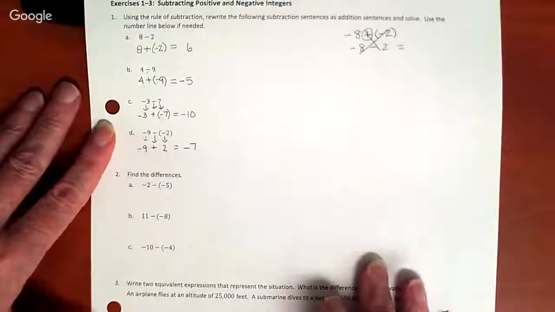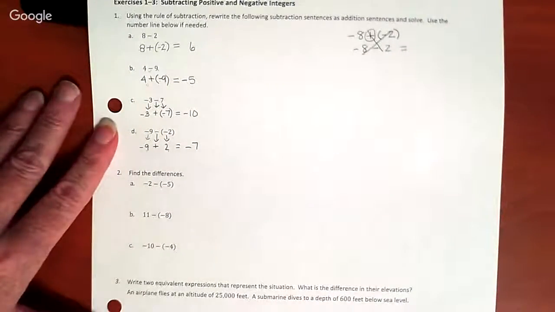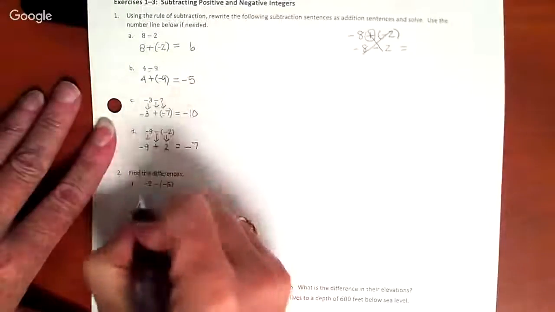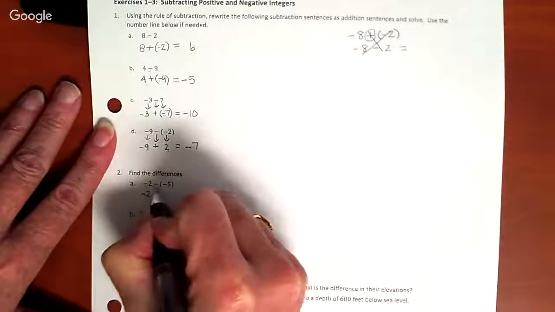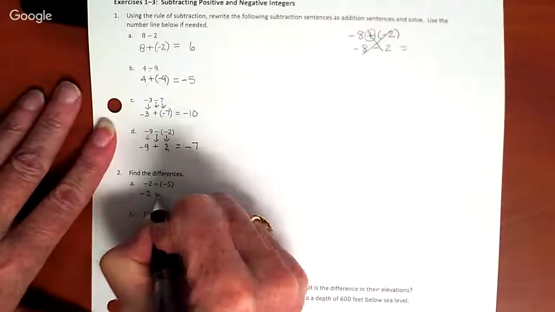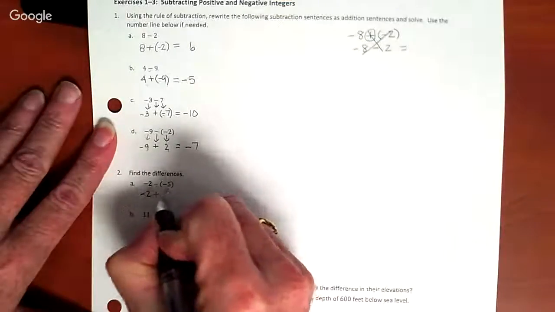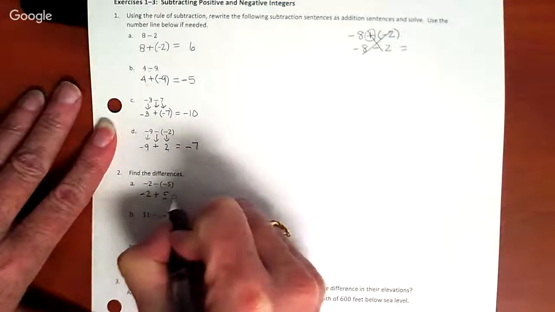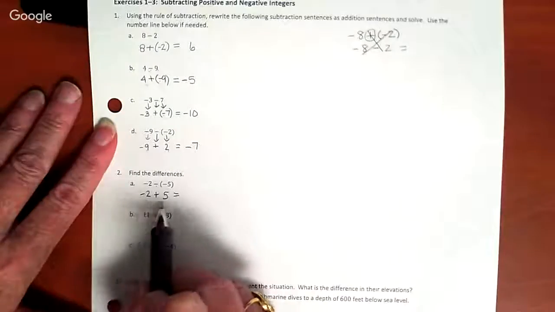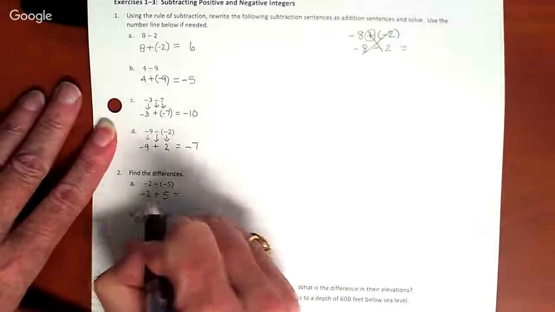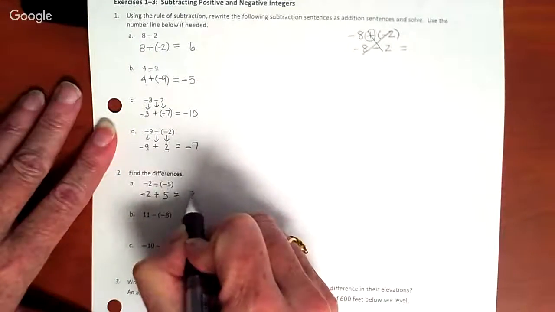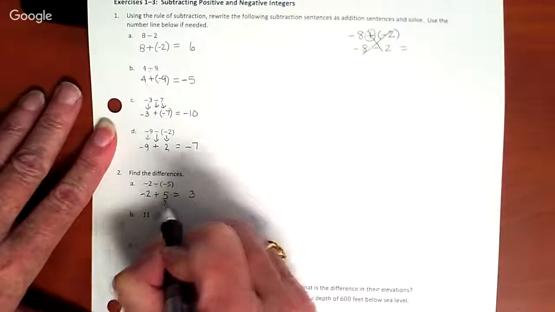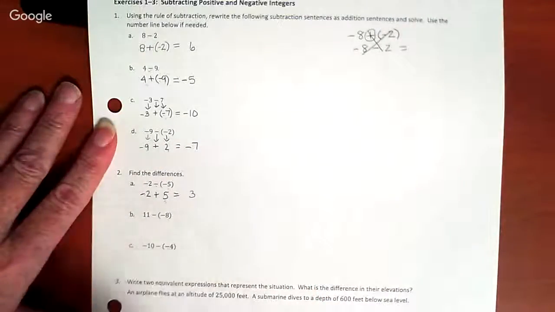To find the differences for the last 3, I have negative 2. Change the subtraction to addition. Change negative 5 to its opposite, which is 5. My signs are opposite, so the difference is 3. 5 is larger, its sign is positive, so is my answer.